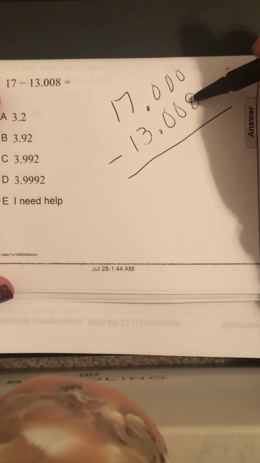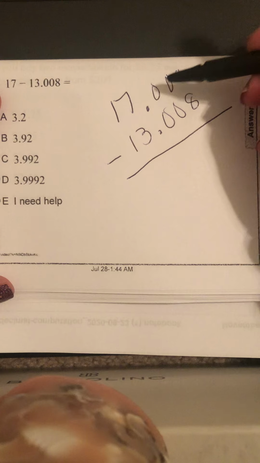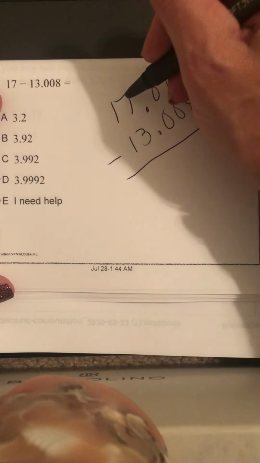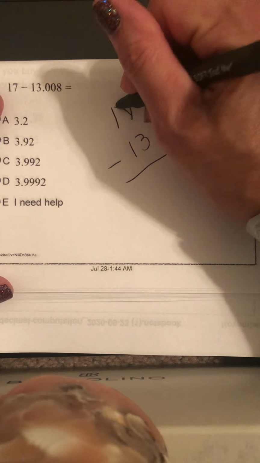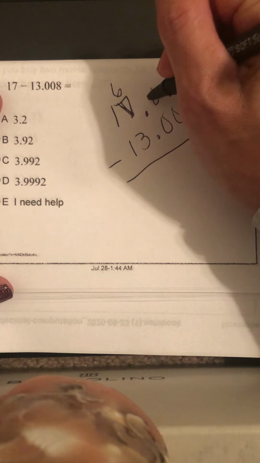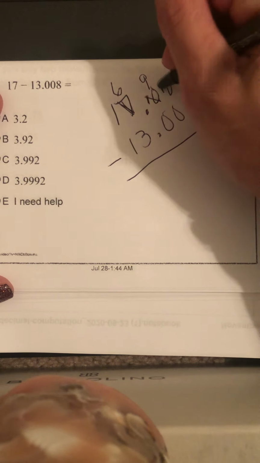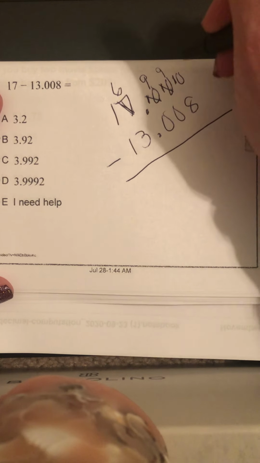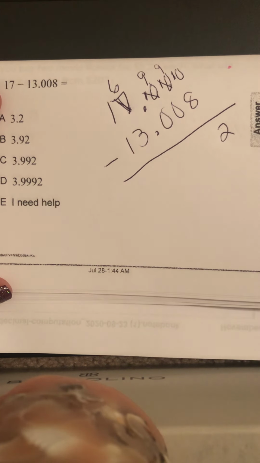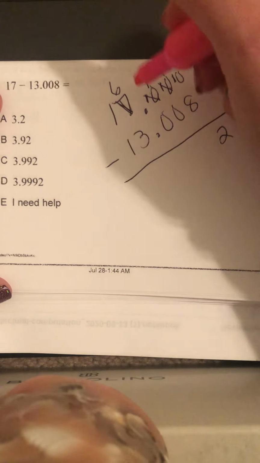You can't do 0 take away 8. You can't do 0, well, 0 take away 0 you can do, but you can't do 0 take away 8. So we have to borrow. But I can't borrow from zeros. So I have to borrow all the way over here from this 7. So I'm going to cross out the 7 and make it a 6. This guy's going to become 10. Now I can borrow from him. This is going to become 10. I can borrow from it. Now I can do 10 take away 8 is 2. But before I do that, I'm stopping right there.